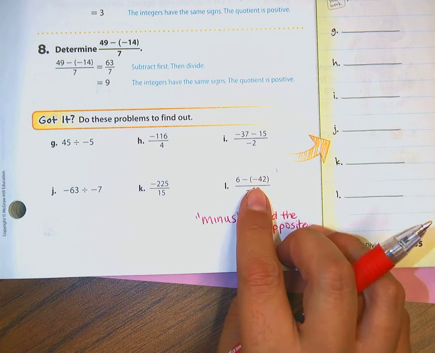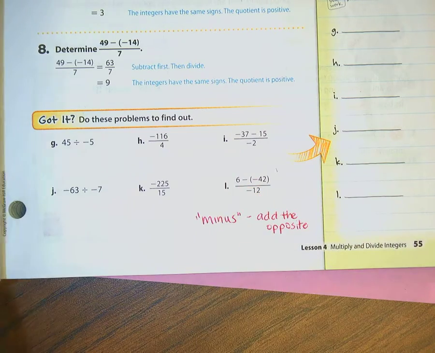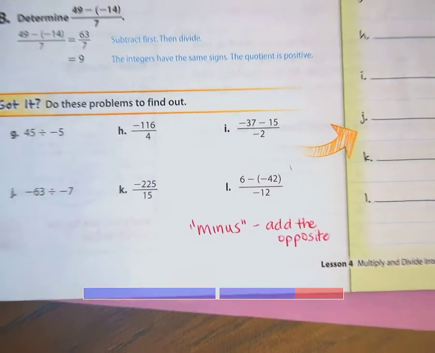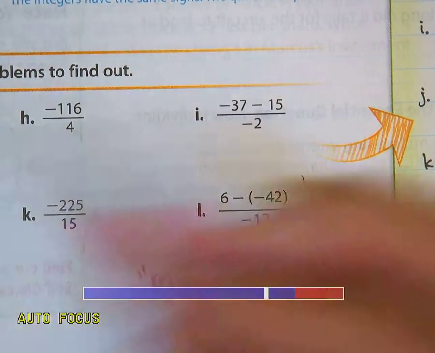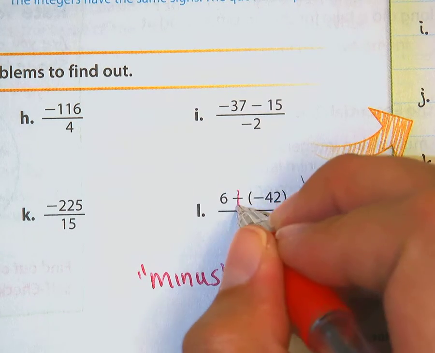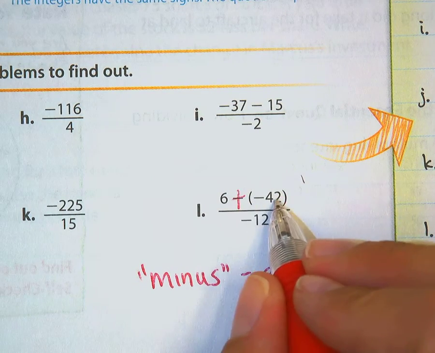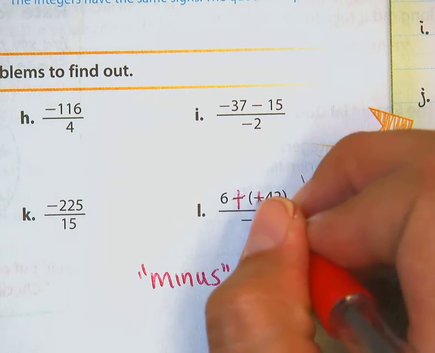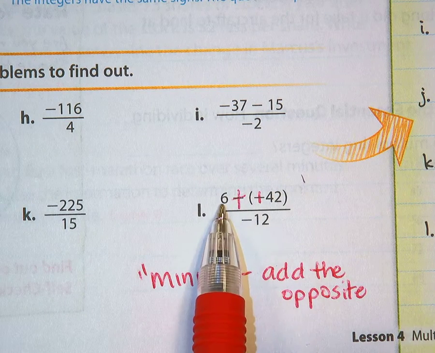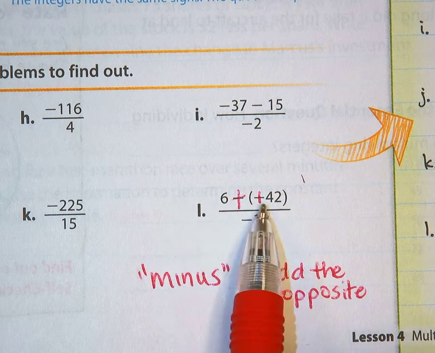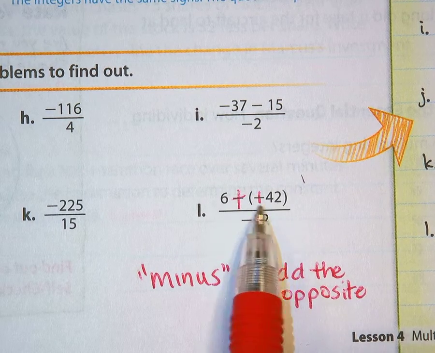What that means is anytime you see this minus sign, you're going to change it, or actually when you hear the word minus, when you read it out loud, you'll change that minus to a plus, so that becomes plus. And then the opposite of a negative 42 is a positive 42. And so that becomes a positive 6, which it already was, but then this becomes a 42 that's also positive.